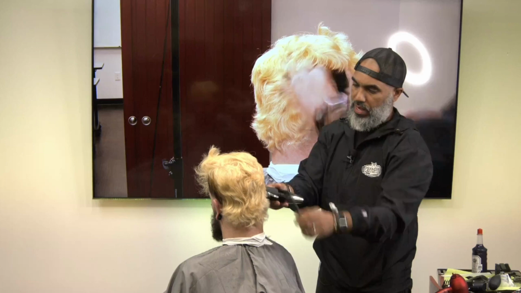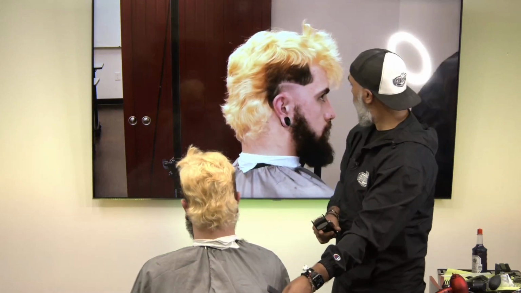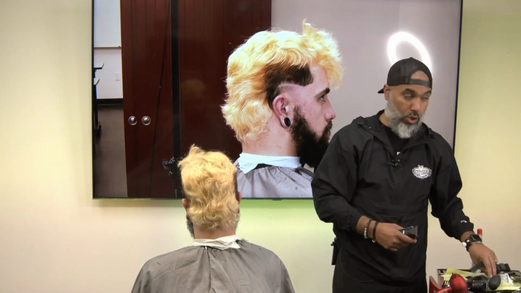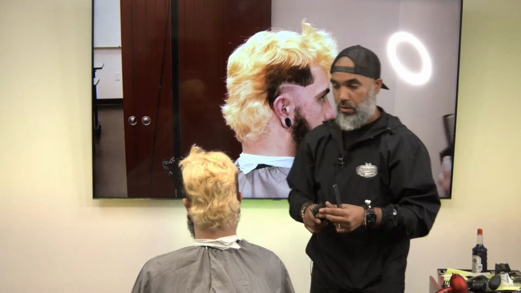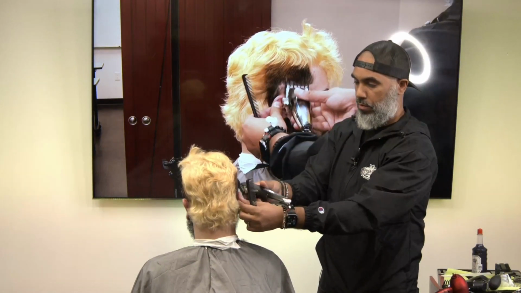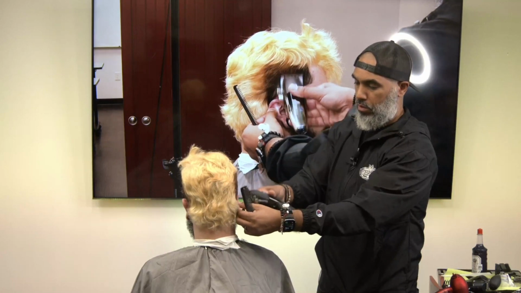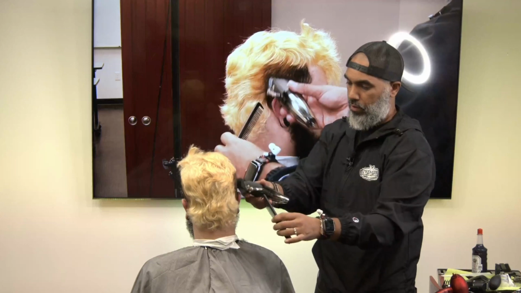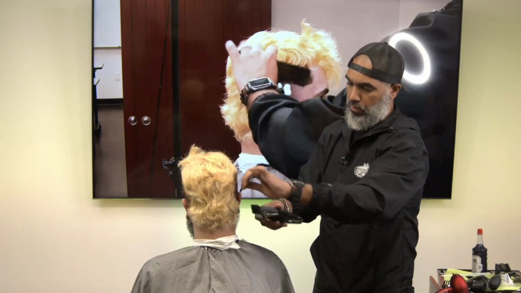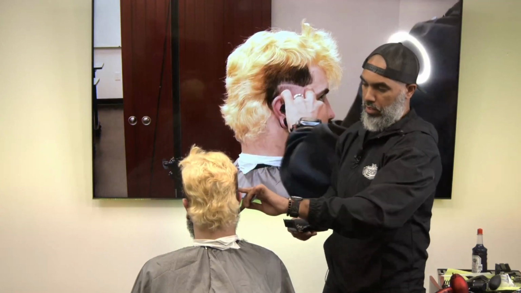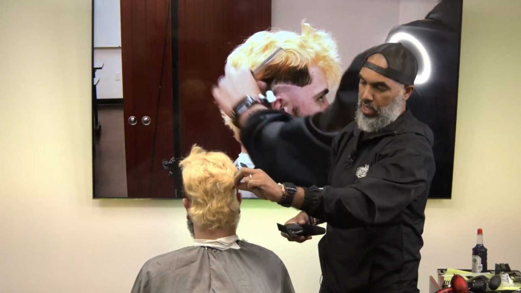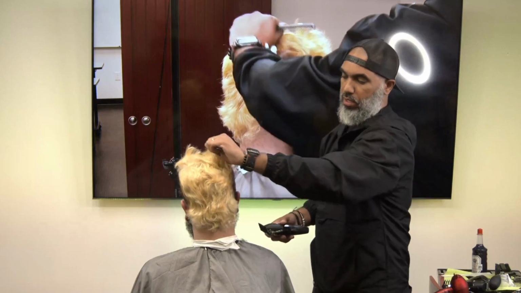So far, does anybody have any questions about what I'm doing? So that top half of it is going to get blended as well? Nope, I'm keeping that dark. We're gonna keep that dark. I want this to be as dark as possible right here. It can slowly fade out here, but yeah, because we want to keep some of this.